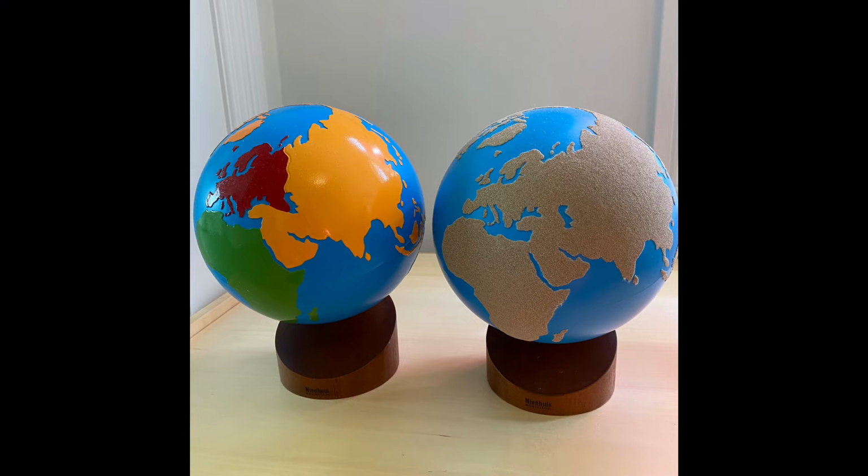The purpose of this activity is to teach the child that the Earth is divided into two different parts of continents and oceans.